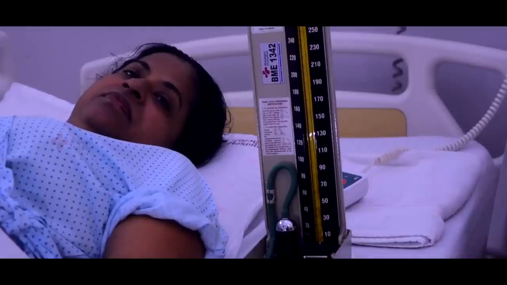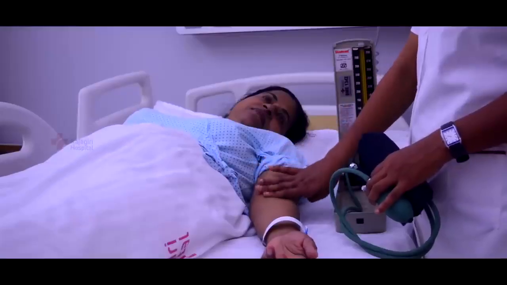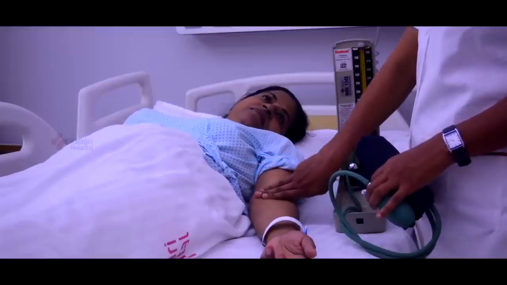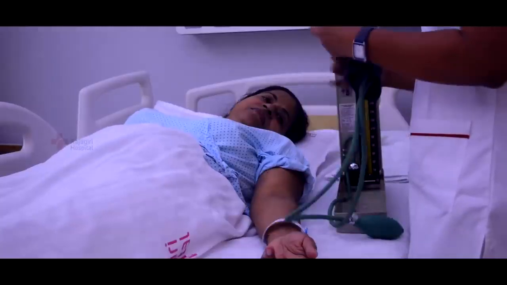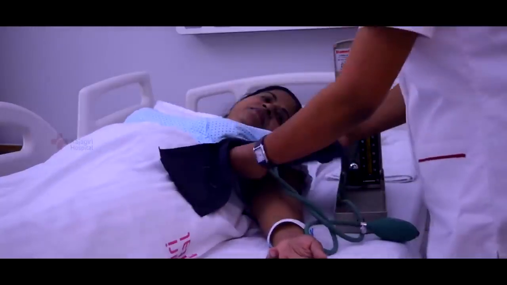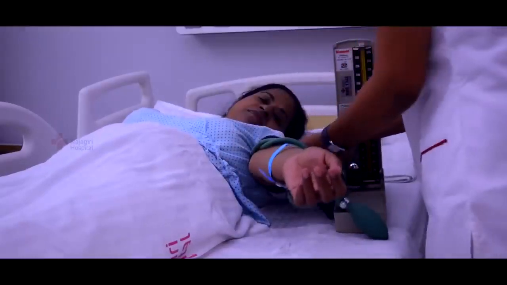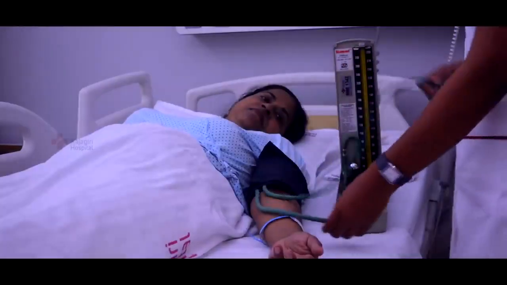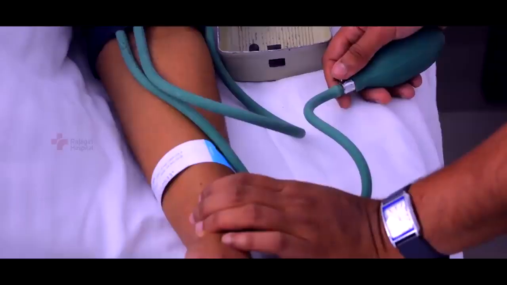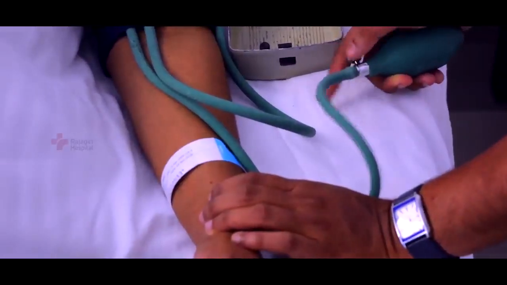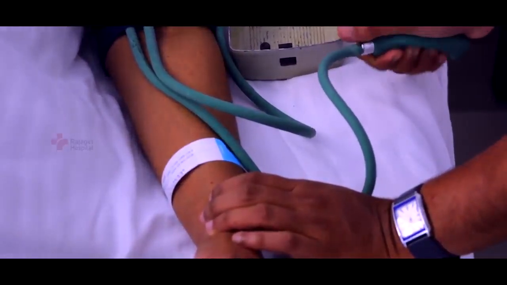Place the lower border of the cuff approximately 2 to 3 fingers above the antecubital space. Wrap the deflated cuff around the upper arm. Perform a preliminary palpatory determination of systolic pressure by palpating the radial artery.